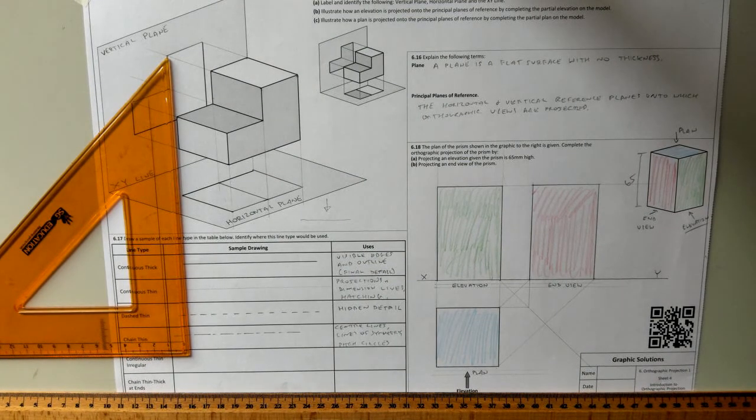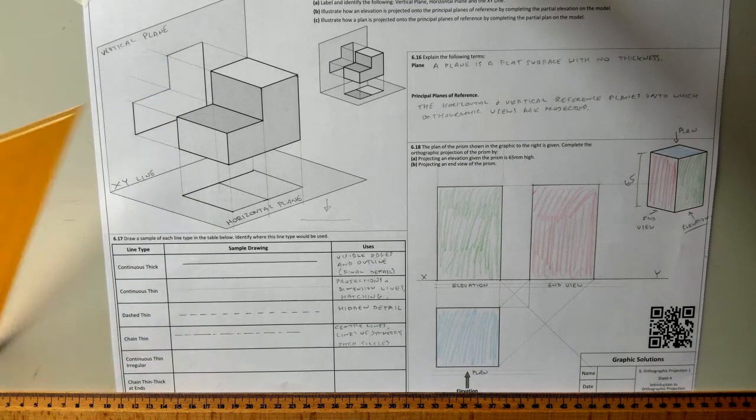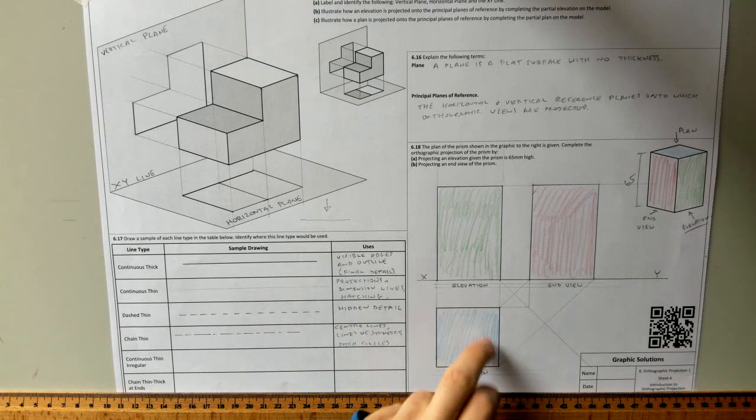So the following activities that you're going to do in the next class are going to be basically redrawing the likes of these, just with different shaped objects. So hopefully that video helps anybody who may have been stuck on that page. And if anybody has any questions, you can just message me on Teams.